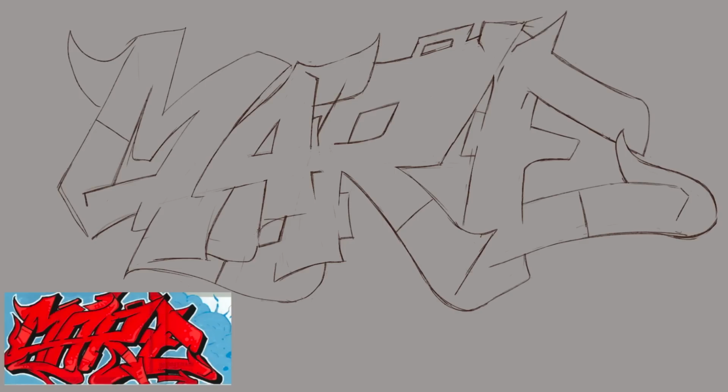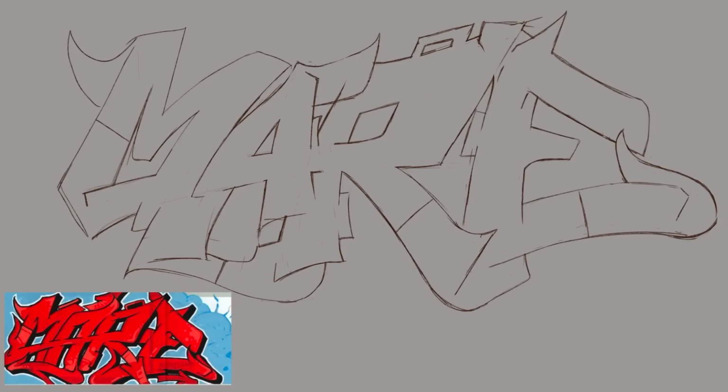This allowed us to raise the E up slightly to lift it off of the baseline, but not by much. We don't want to raise the E too much off the baseline because the E is pretty large, and if we raise that large of a letter high off the baseline, it's going to have a lot more weight. We don't want to give it that much weight because the M already lacks weight as it is.